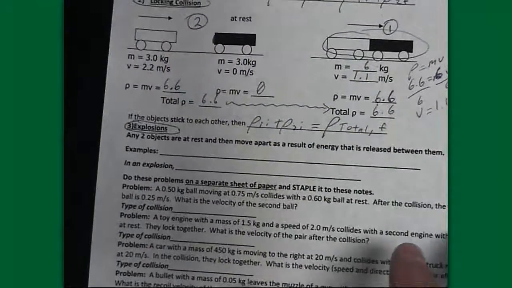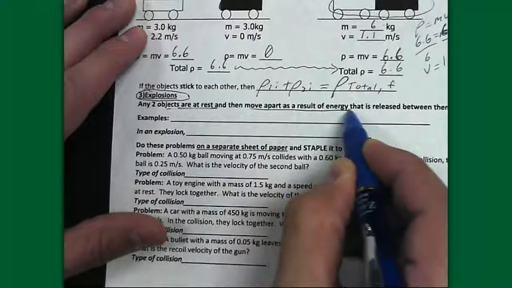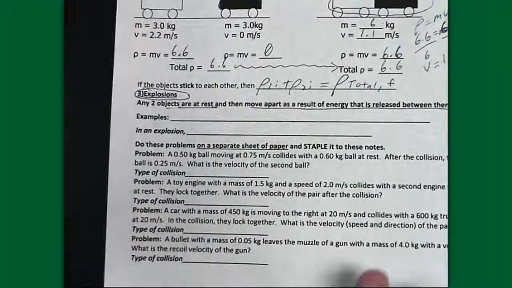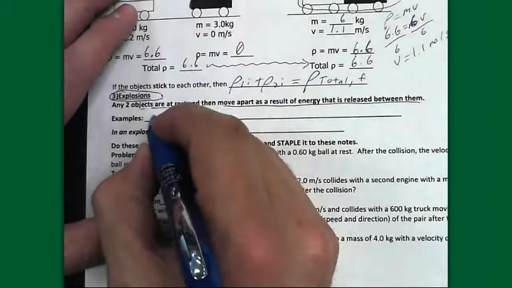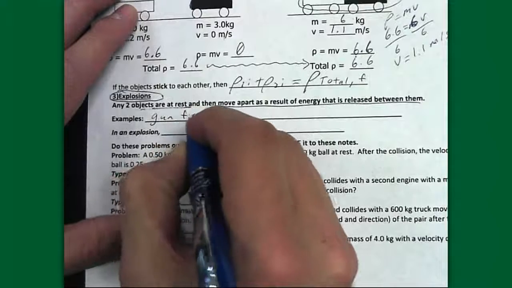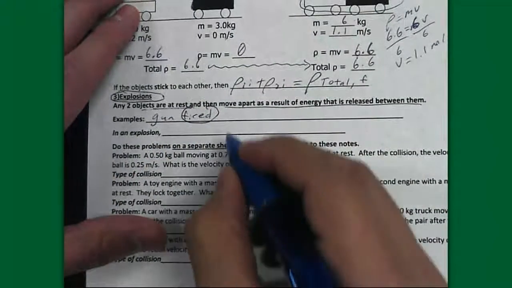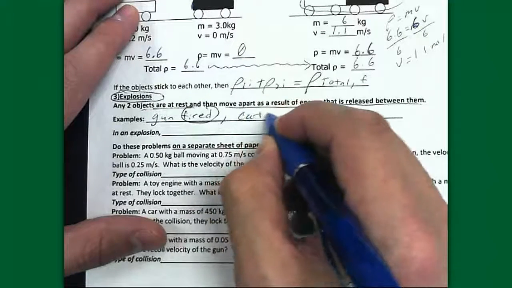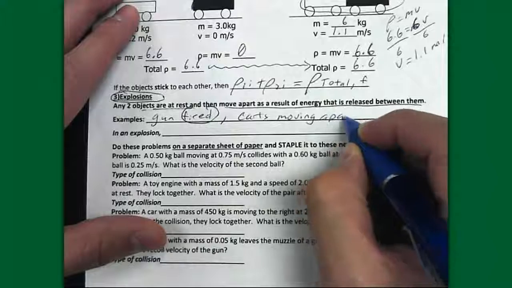Again, it says in your notes there, any two objects that are initially at rest and then move apart as a result of energy that is released between them, that fits the definition of an explosion. The best examples are when a gun is fired, and I want to emphasize the firing part. When a gun is fired, and you can also say the carts moving apart example that I gave you.